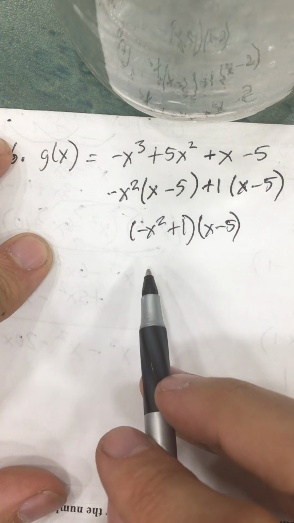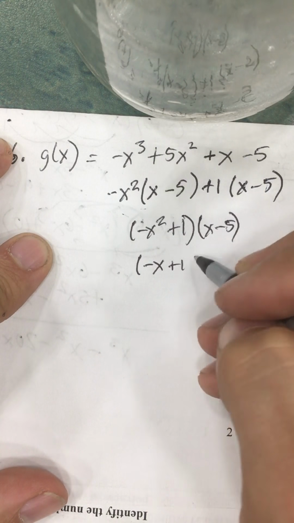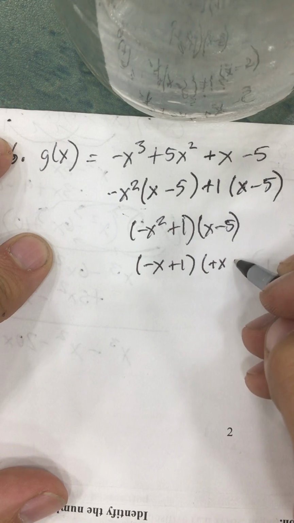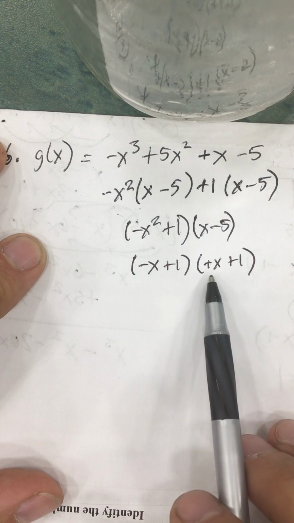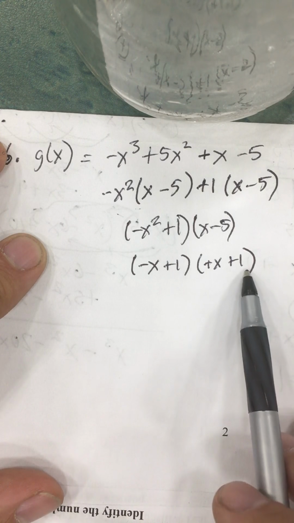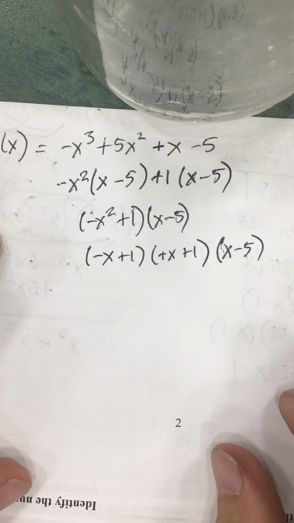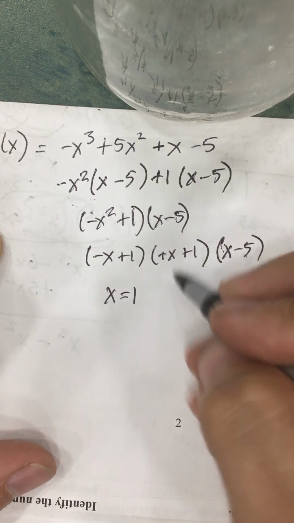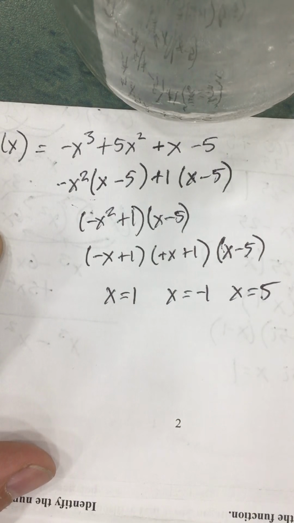So then if I were to try to factor this, this would be negative x plus 1, and this would be positive x plus 1, okay? And then you'll notice if we factor this out, this gives us our negative x squared. That's a negative x, that's a positive x, those cancel out, and we get a positive 1. So then we go right here, and we get x minus 5. And then we have 3 solutions. So this would be x equals 1, this would be x equals negative 1, this would be x equals 5.